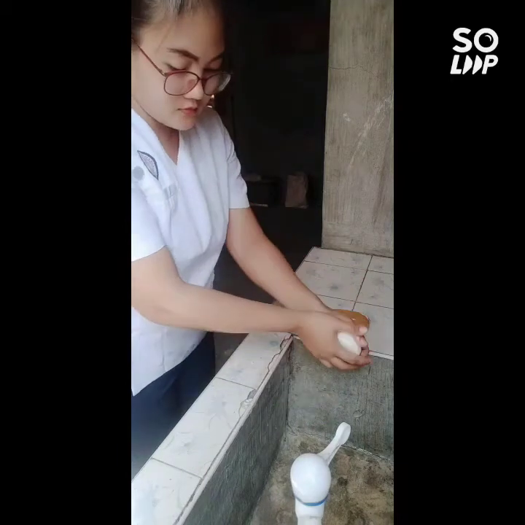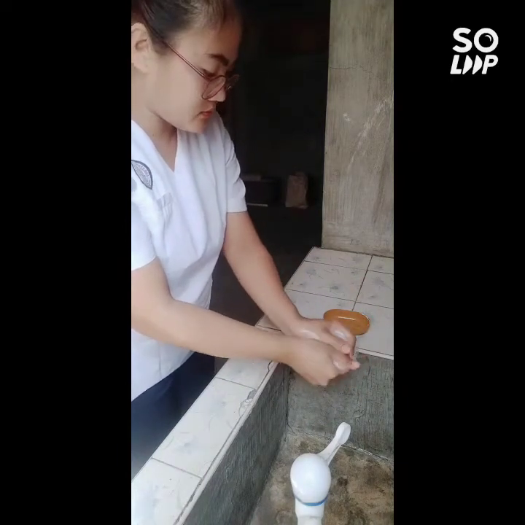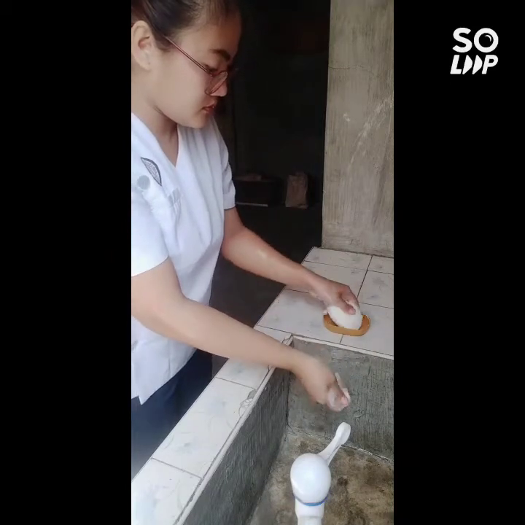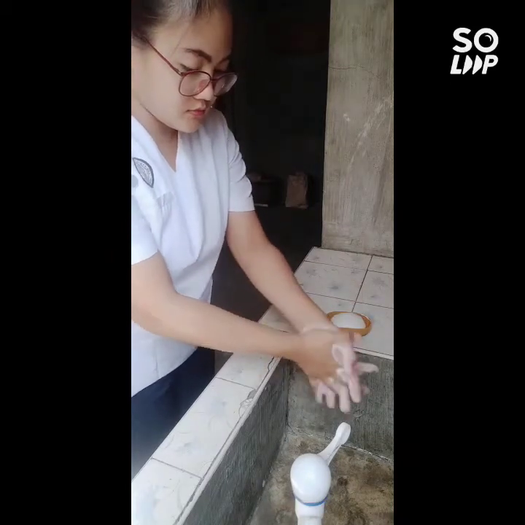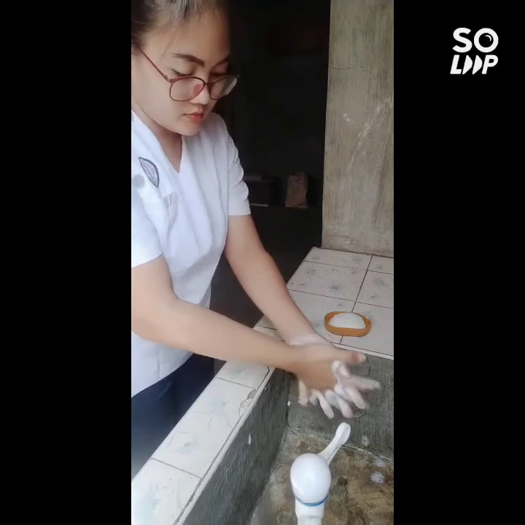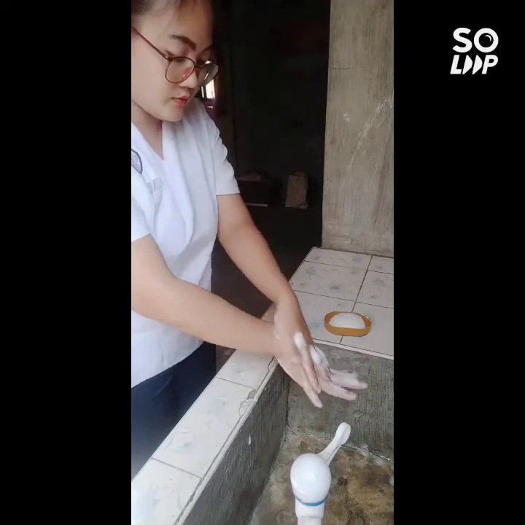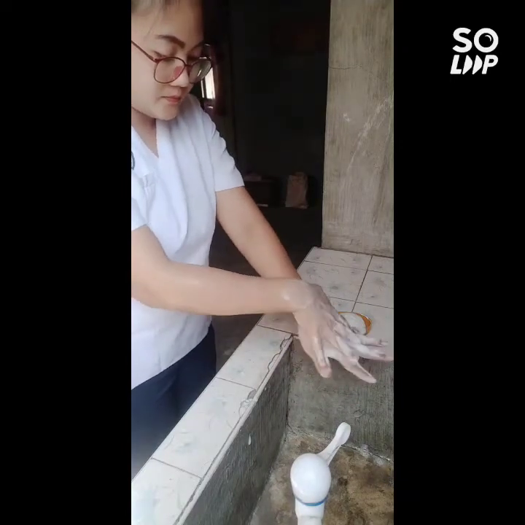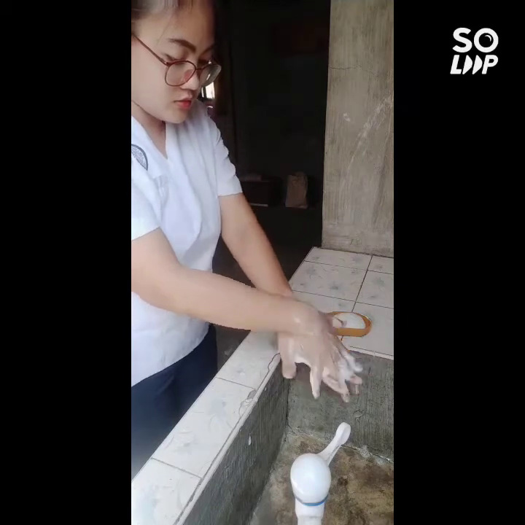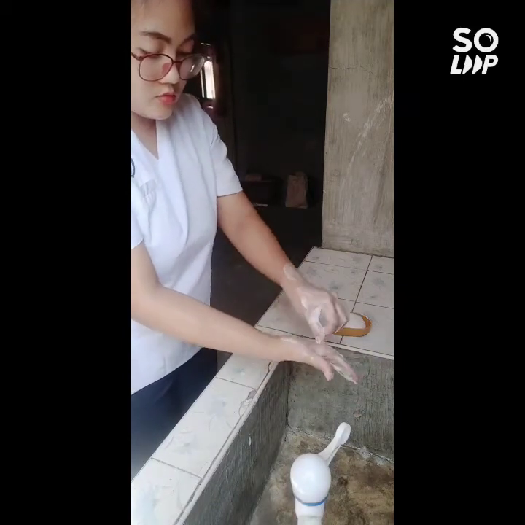Get the soap from the soap dish and wash it under running water. Or if the soap is liquid, apply 2 to 4 ml or 1 teaspoon. Then lather your hands. Then do the movements of 5. With friction, interlace the fingers, palm to palm, and move it back and forth. Count 1, 2, 3, 4, 5. Do this also at the back of both palms. Count 1, 2, 3, 4, 5.